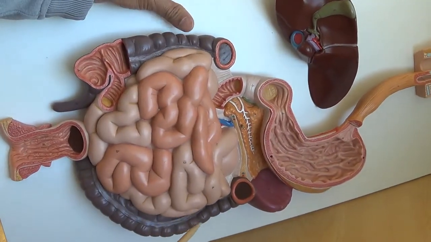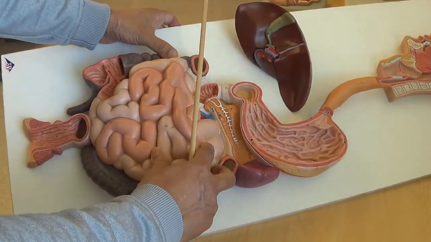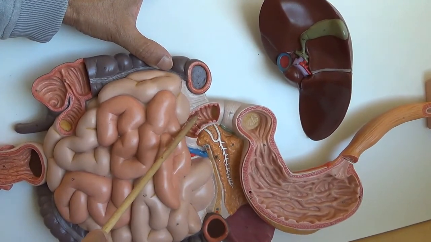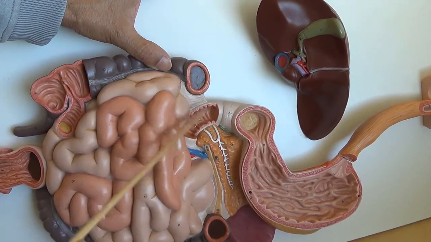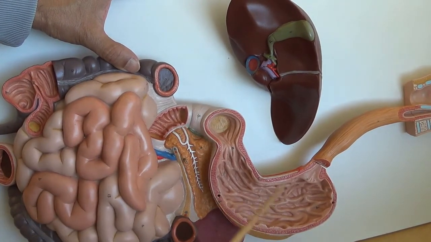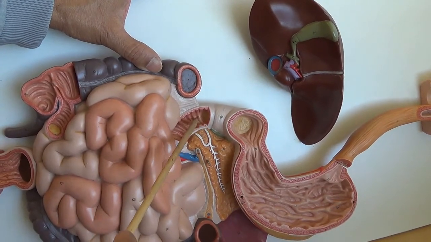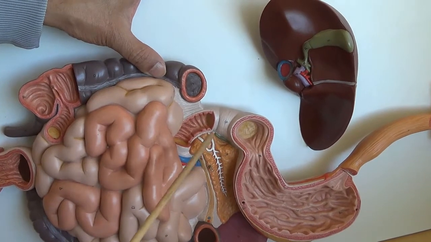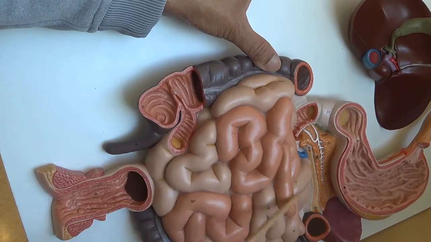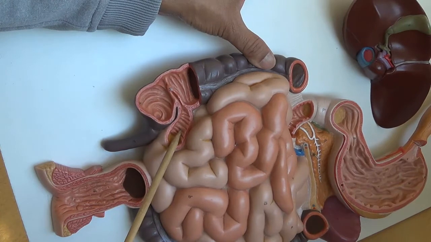And then if you see inside the intestine, you can see here these folds. These are actually circular folds like this, not like rugae. Rugae are longitudinal, but these are circular. And these circular folds inside the small intestine are called plica circularis. You can also see here. So inside the small intestine, you have these circular folds called plica circularis.